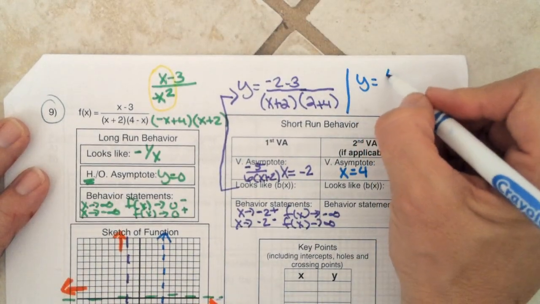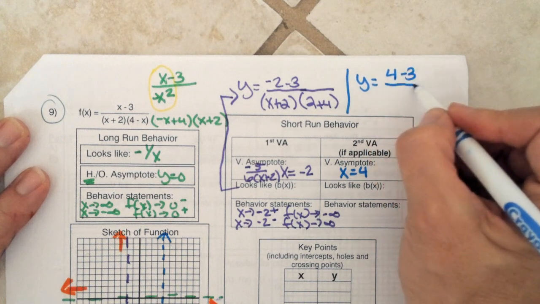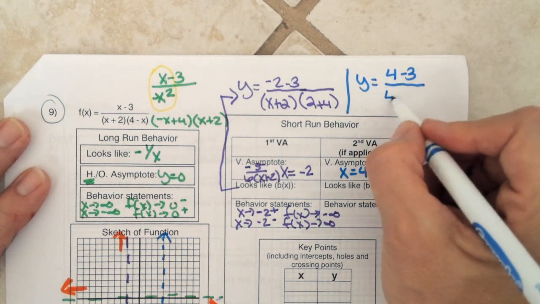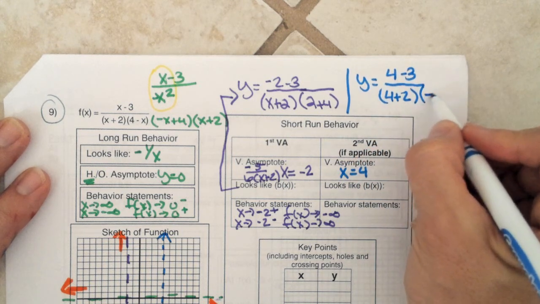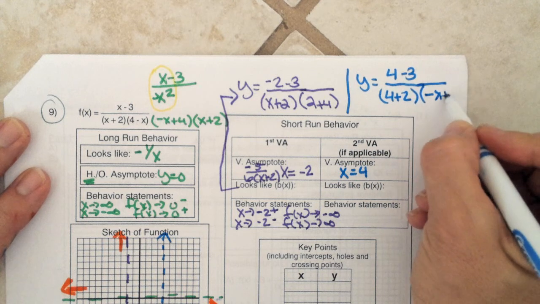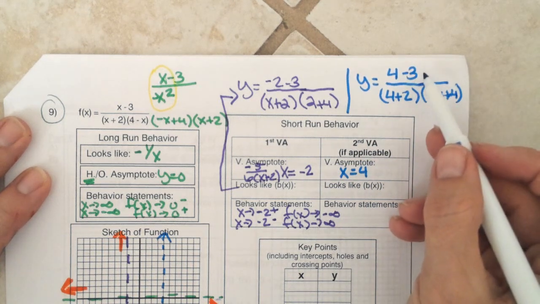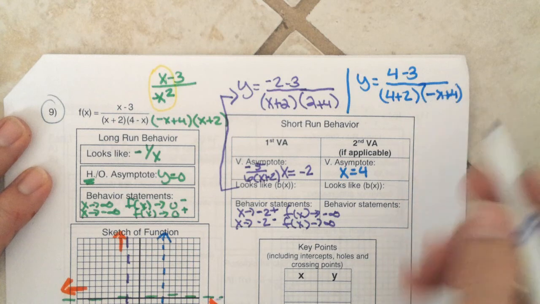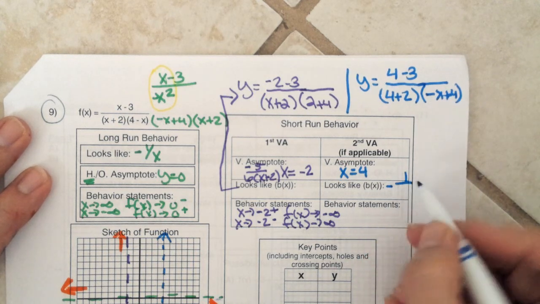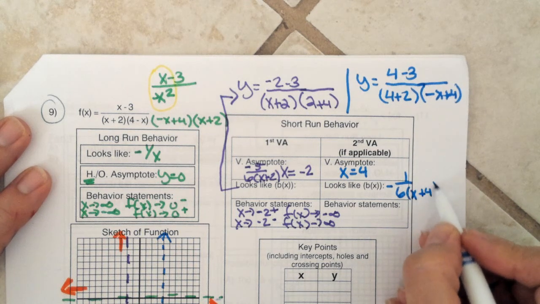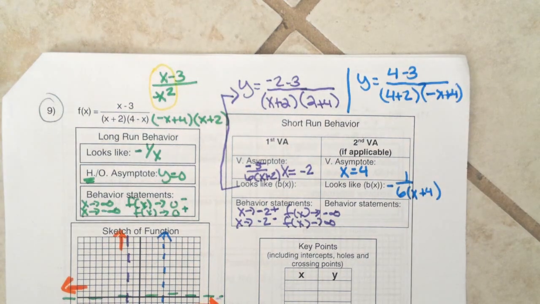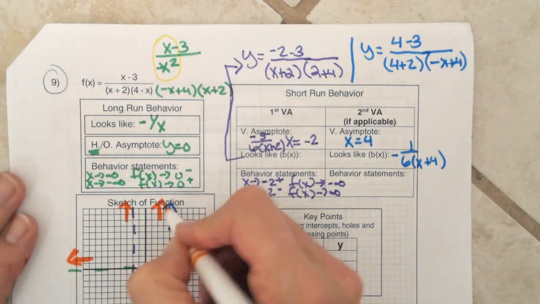y equals 4 minus 3 on top. On the bottom, I'm going to have 4 plus 2, but then I have that negative times x plus 4. So on the top, I've got 1 over 6, but because of this negative, it's going to look like a negative 1 over 6 times x plus 4. Okay, so because of that negative, I'm going to have to go down on the right and up on the left.